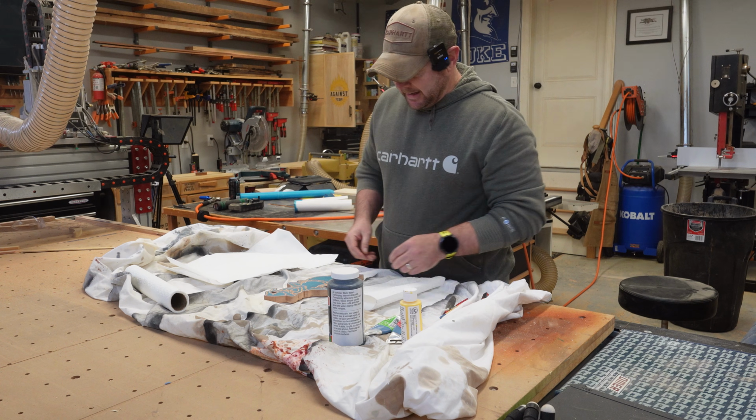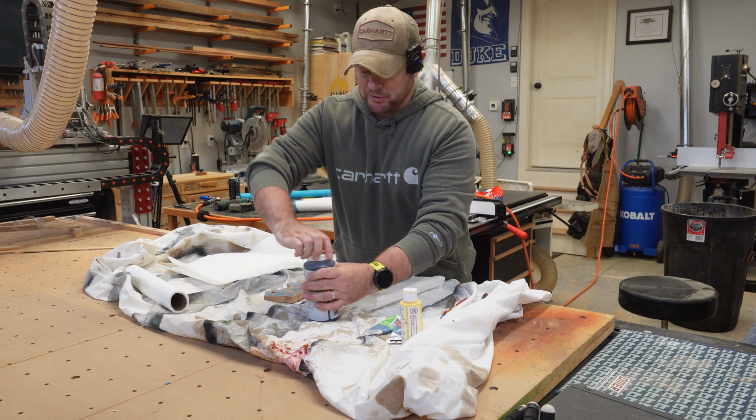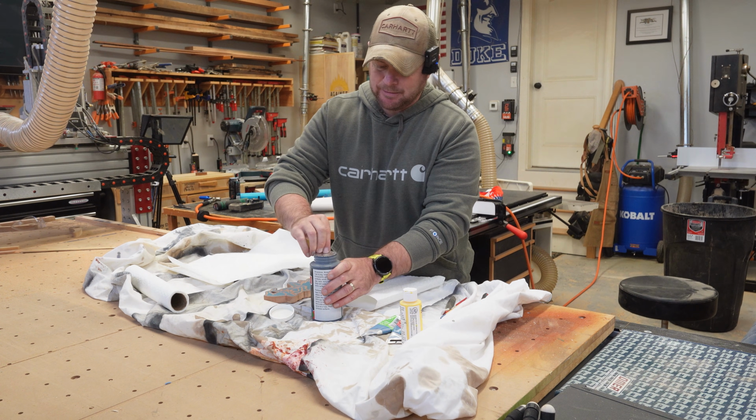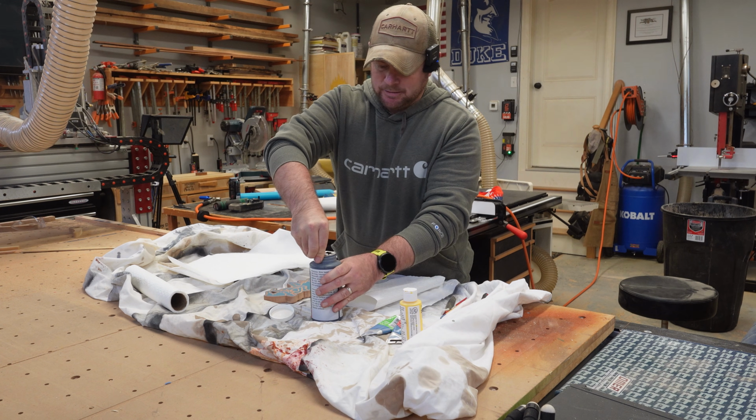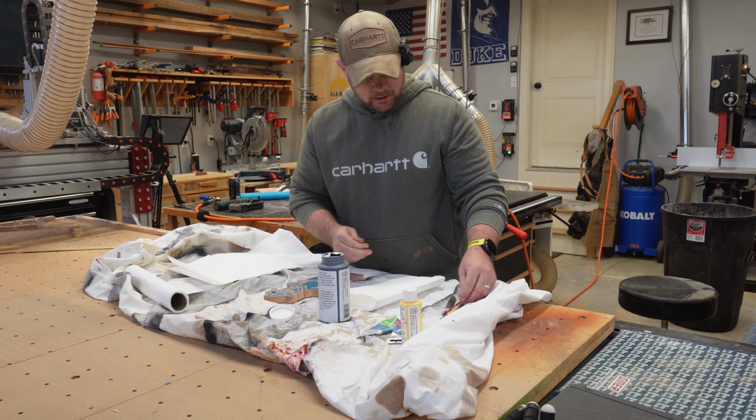Cool. Once you're happy with that, you're now going to fill in the lines with your black paint. And I'm just using black acrylic paint. This is paint you can get at any hobby store. You can get it off online too.